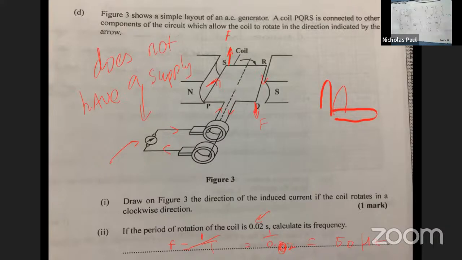Think of the first thing. Do it in steps. The first thing is what? A force applied to the coil, not to the magnet.